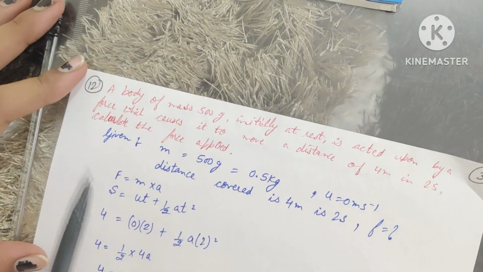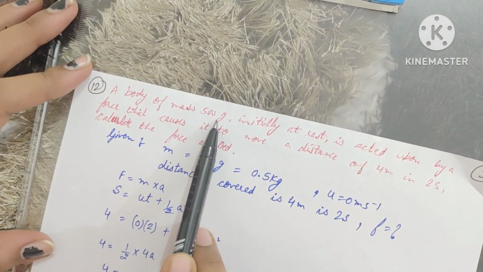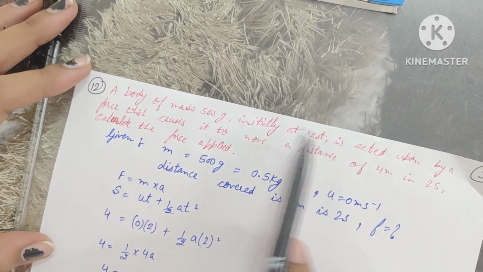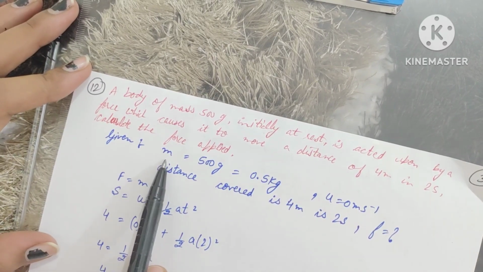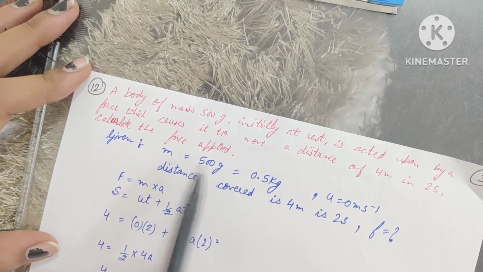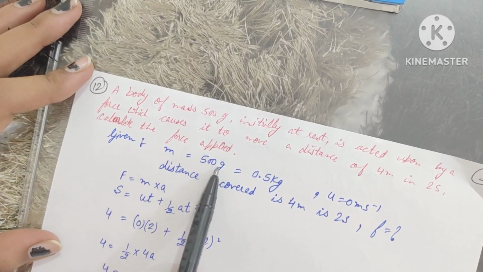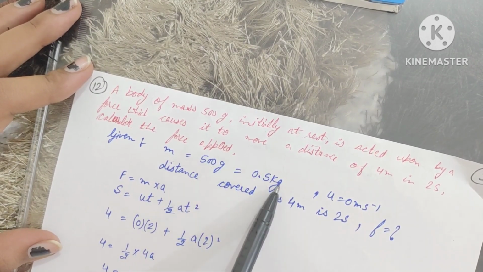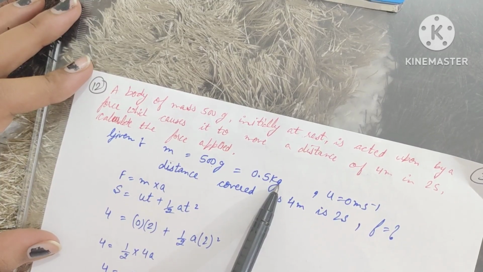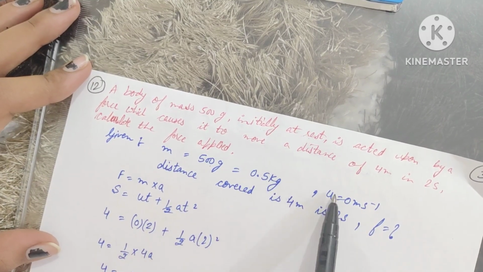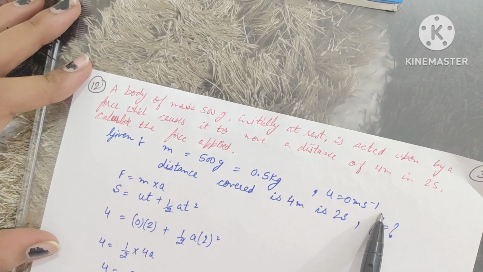Next is a body of mass 500 gram initially at rest. Read the statement, note down the given things side by side. The mass of the body is given. It is in the CGS system, convert it into the SI system, into kg, firstly. Initially at rest means the initial velocity is 0 meter per second.